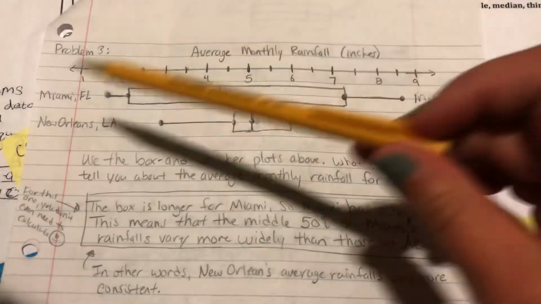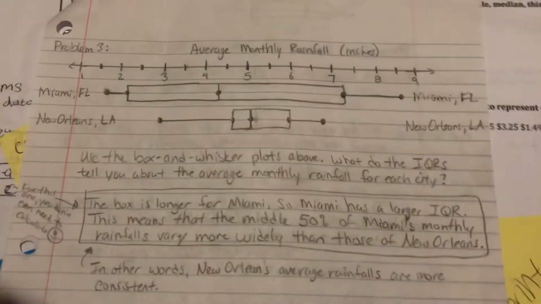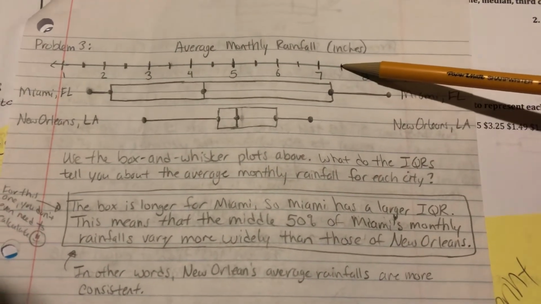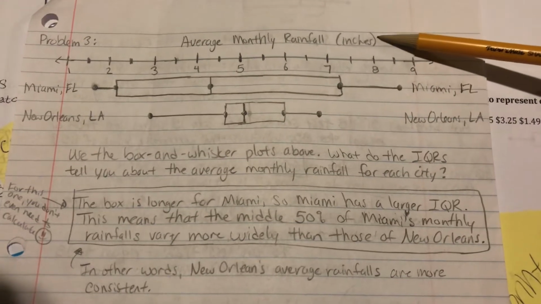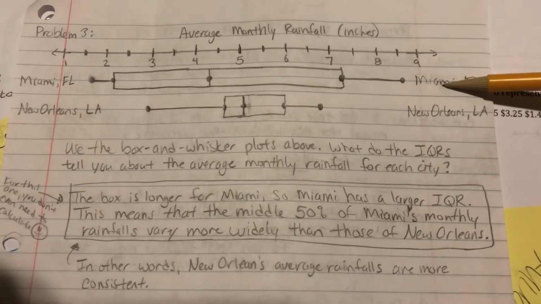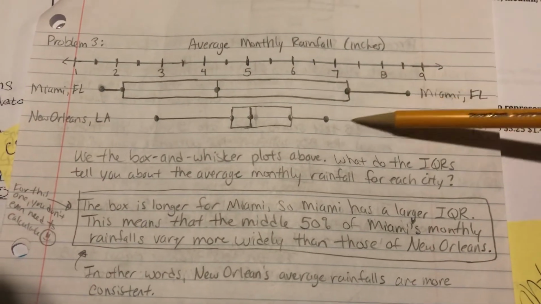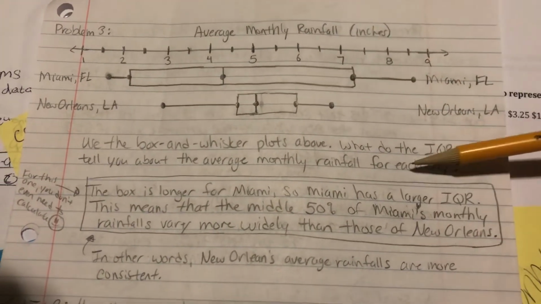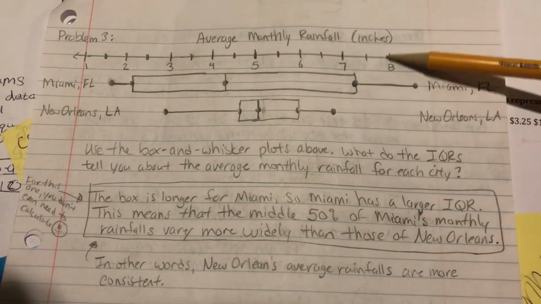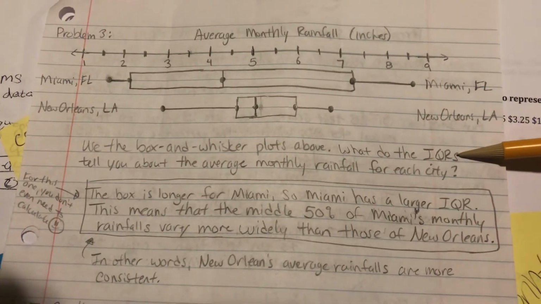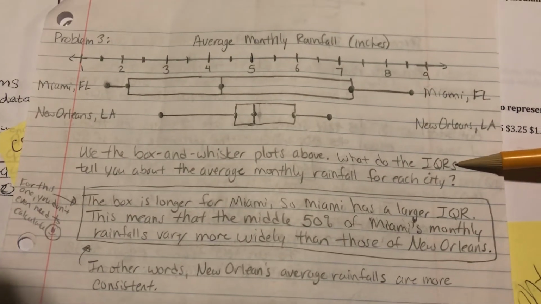We're going to pick up here with problem 3 of lesson 12.4, where you'll see we have 2 box and whisker plots on one number line. What's happening here is we're looking at the average monthly rainfall in inches, and we're comparing Miami, Florida, and New Orleans within the same set of parameters. We're going to use this box and whisker plot representation and compare their IQRs. What does this tell you about the average monthly rainfall for each city?